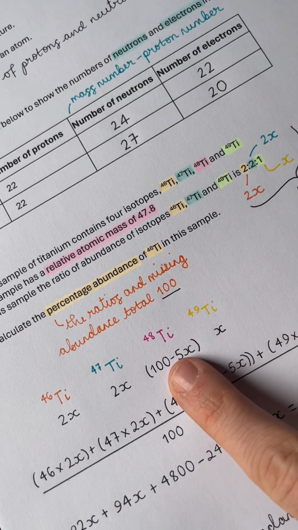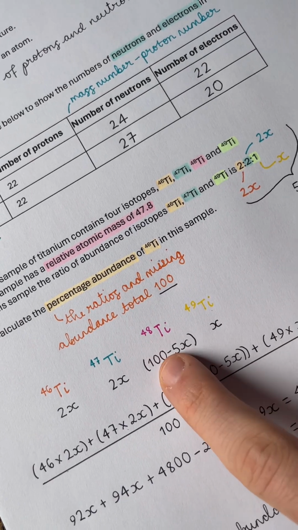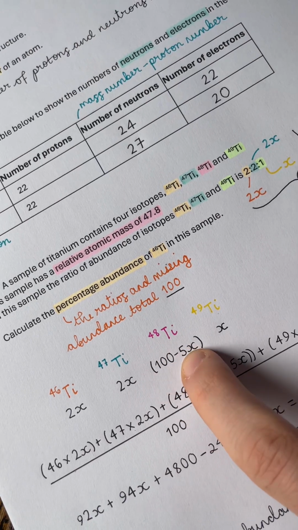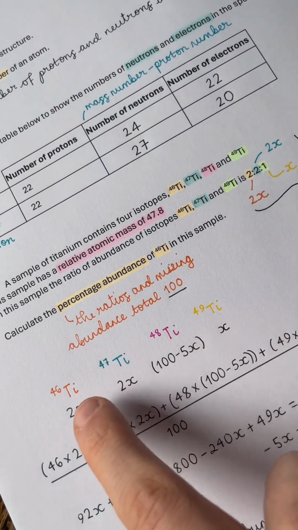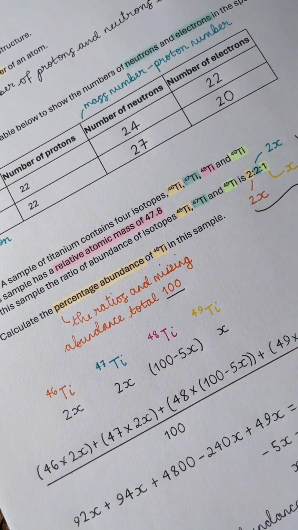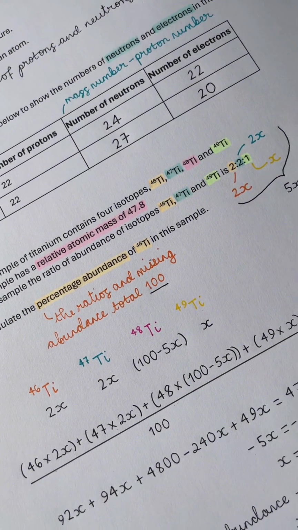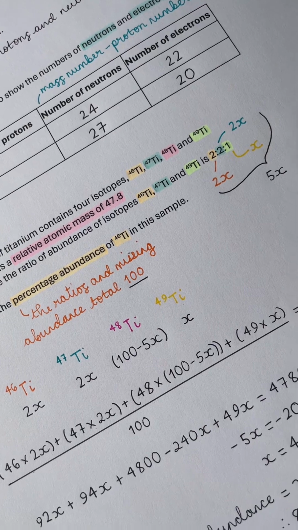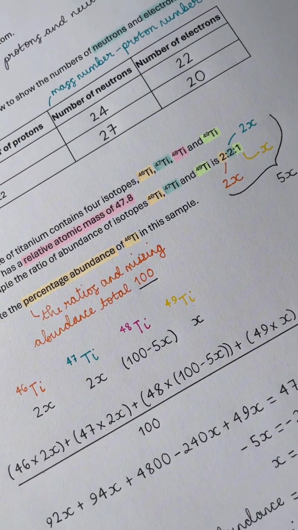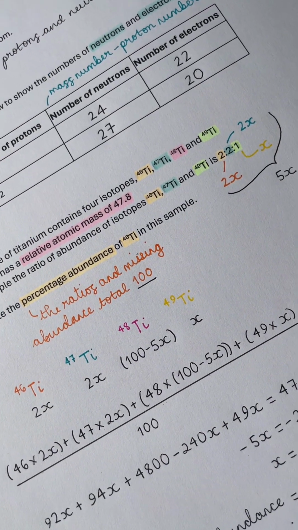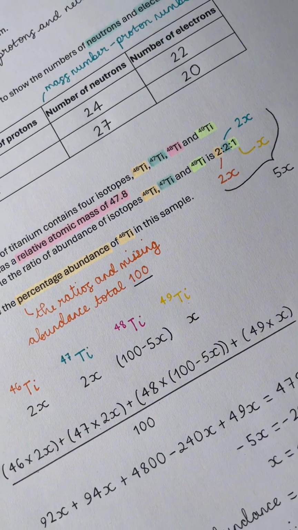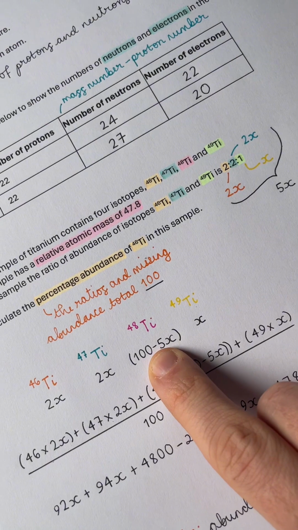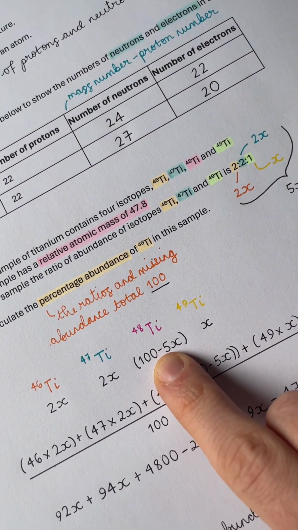So therefore, we can choose to write the abundance of the 48 titanium isotope as 100 minus the 5X, which are the abundances of the other 3 isotopes totaled up. We can't have an equation where we have multiple unknowns. So the biggest mistake that students make on a question like this is they would call the 48 titanium Y or any other algebraic letter that's not X.